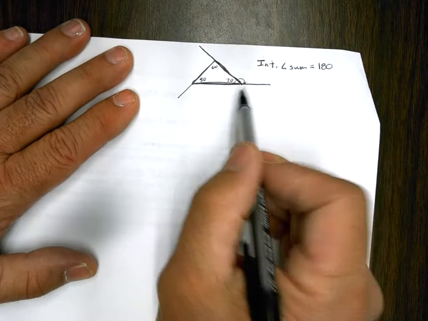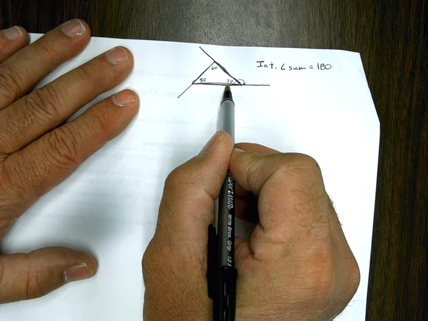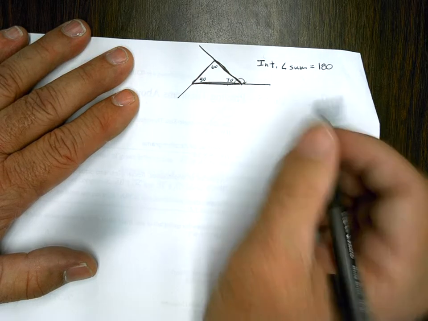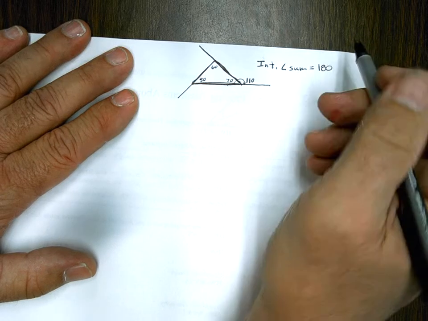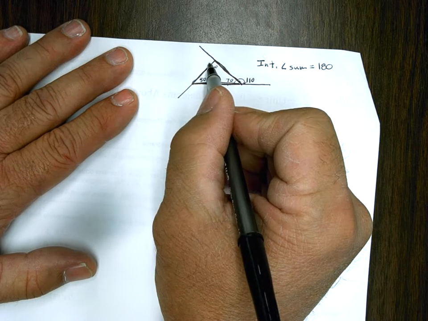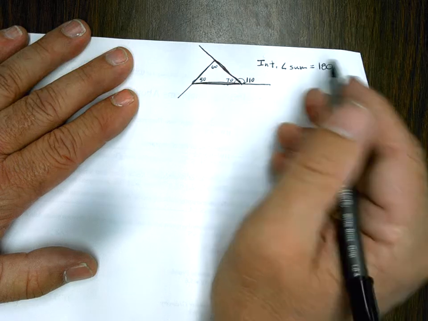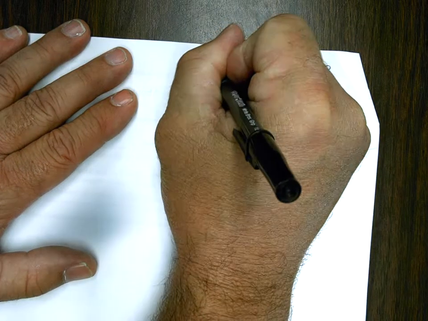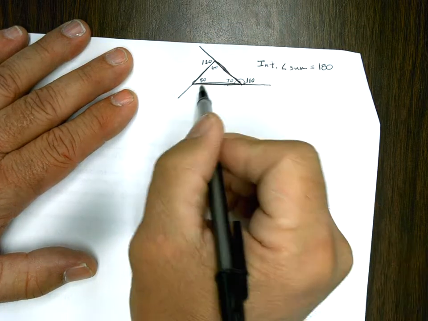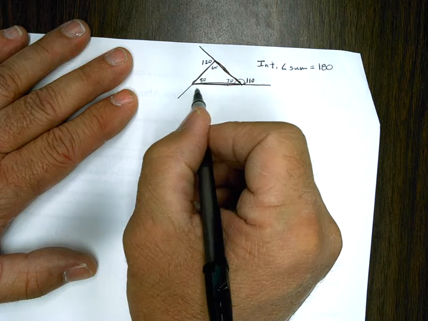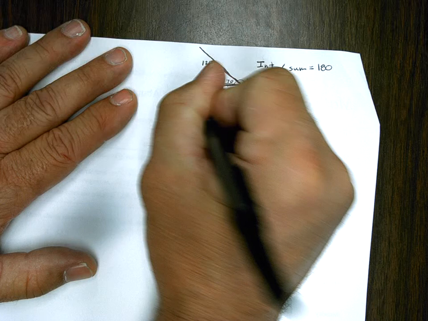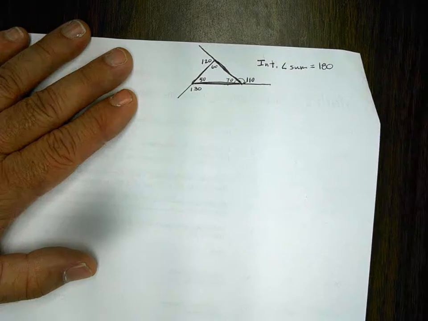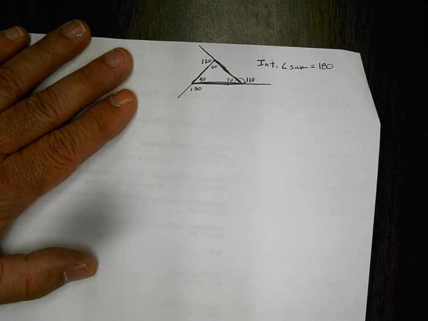Okay. And so if this interior angle is 70, then the exterior angle must be 110. And if this interior angle is 60, this exterior angle must be 120. Okay? And over here, if this interior angle is 50, this exterior angle must be 130. Is everybody on board with that so far? Yes. Okay, good.